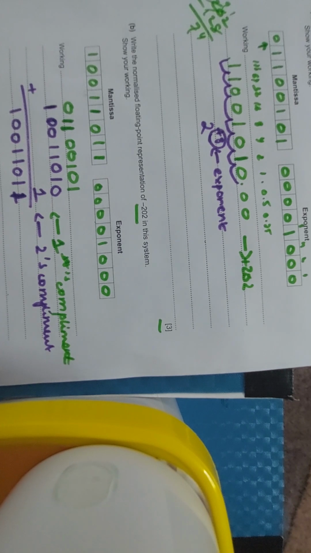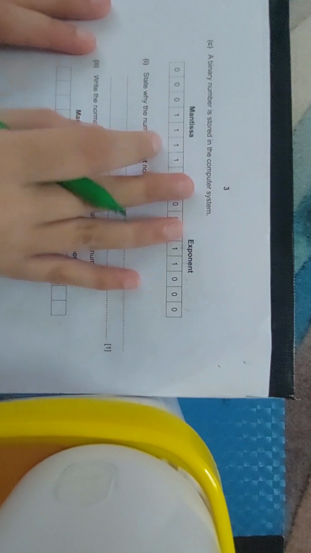Okay, so I think it's pretty simple. You just have to take the 2's complement of the mantissa, and that's it for this question. Okay, then for part C, there's a part C as well, sorry.